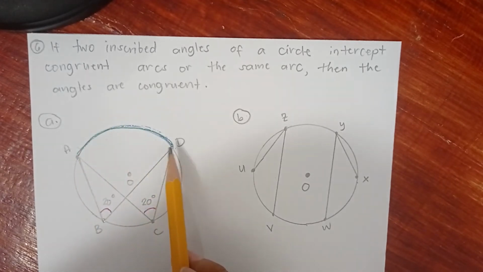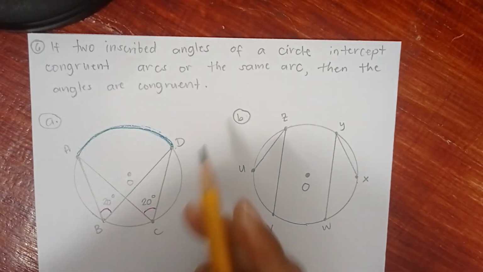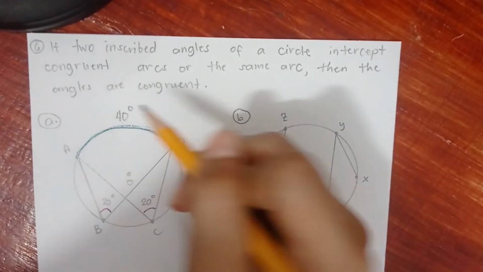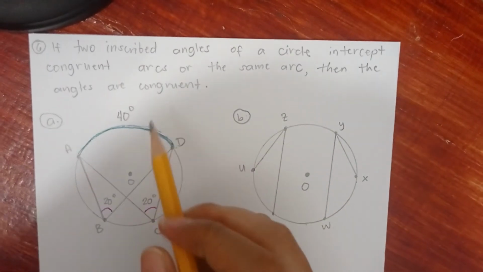arc AD. Diba? Kung ito ay 20 degrees, ano magiging measurement ng arc niya? Kasi inscribed angle siya, so ito times 2 mo lang. 20 times 2, this will become 40 degrees. Okay? So, baliktarin natin yung premise natin on the latter part.